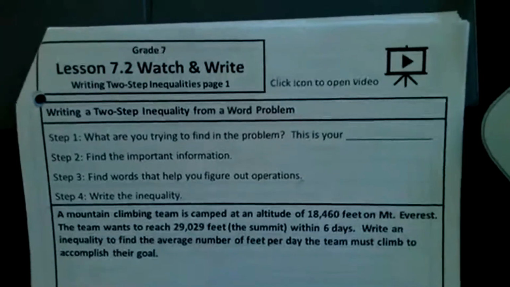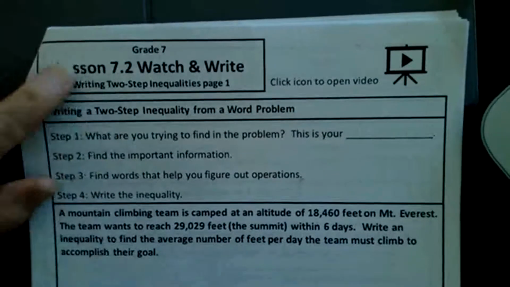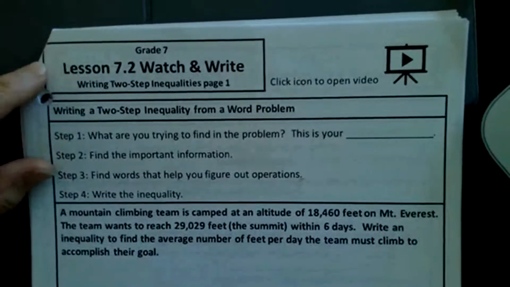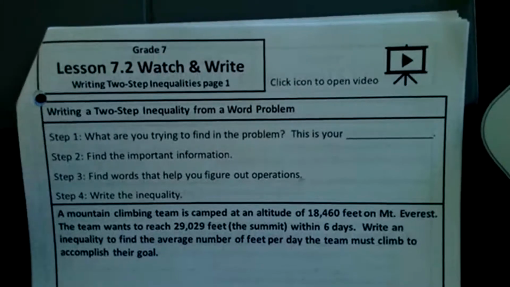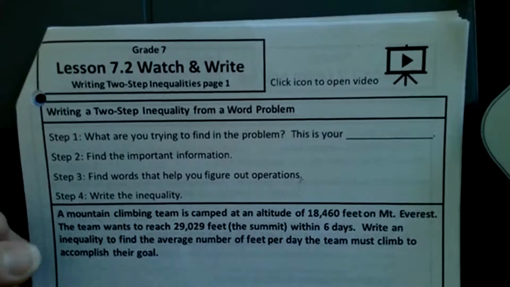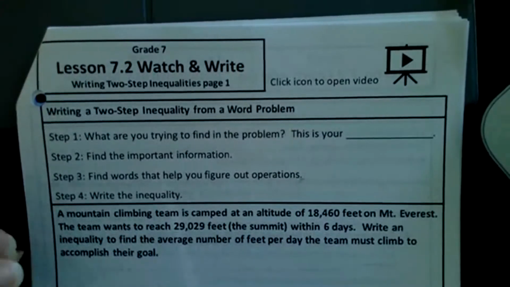Okay, this is lesson 7.2. We're still doing inequalities. In this lesson, we're going to write two-step inequalities. So that basically means we're going to write an inequality from a situation or from a word problem. We're not going to solve the inequality yet. We're going to do that in 7.3. We're just going to be writing the inequality, okay?